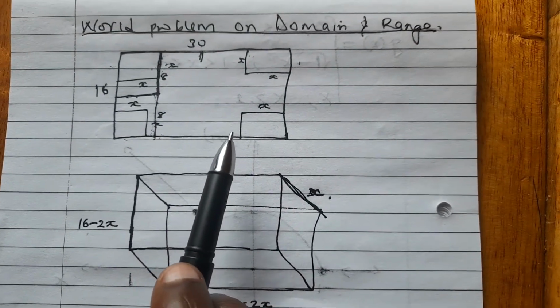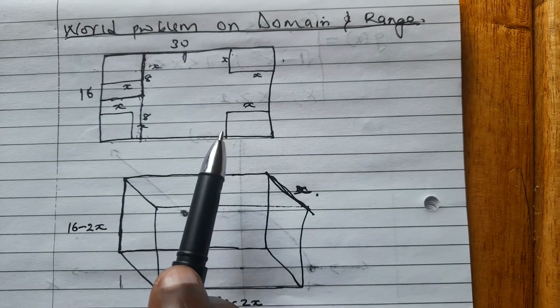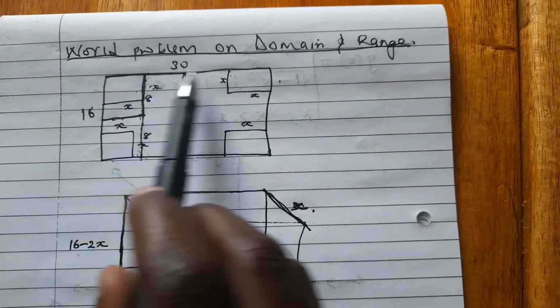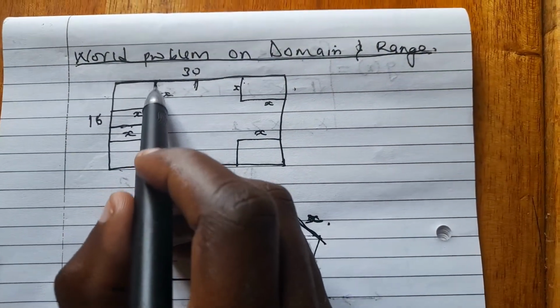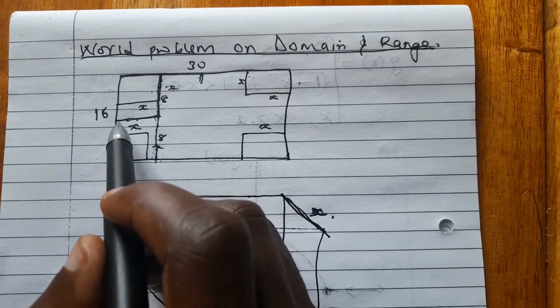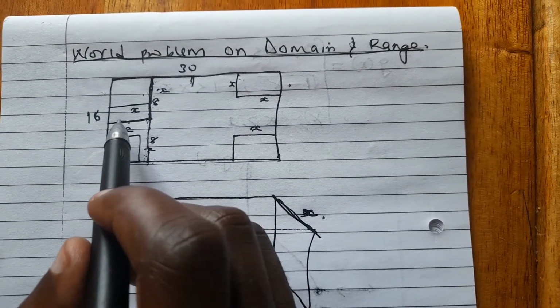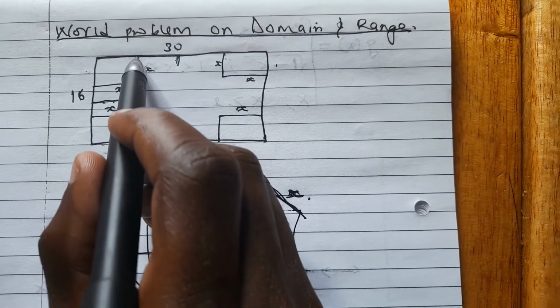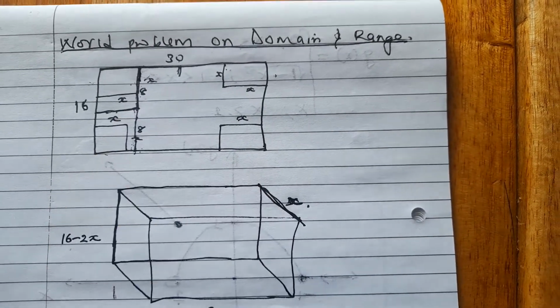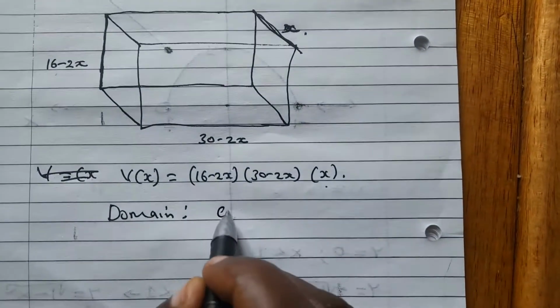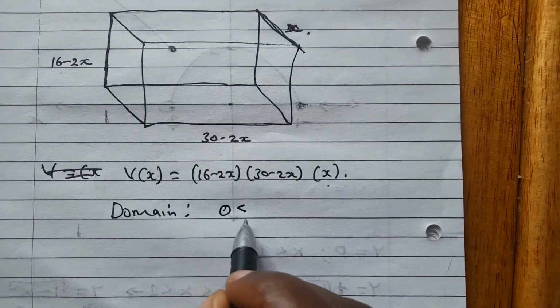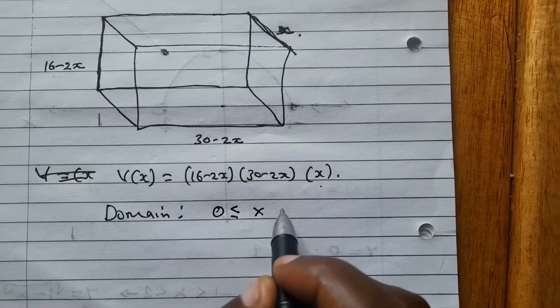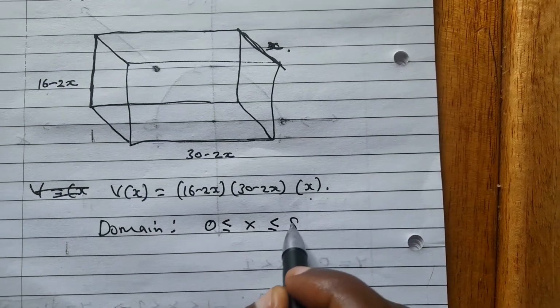Now, what is the minimum? We know that in order to generate a box, at least I should cut here and fold. Otherwise, I won't be able to generate a box. So my dimension should be greater than 0, meaning I need to cut. So the domain will be such that 0 is less than or equal to x, less than or equal to 8.